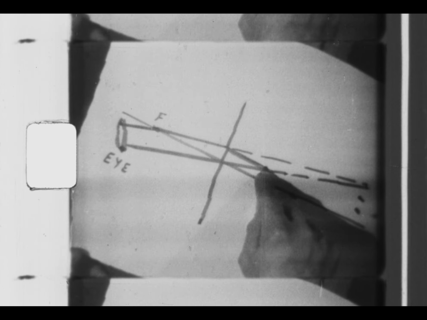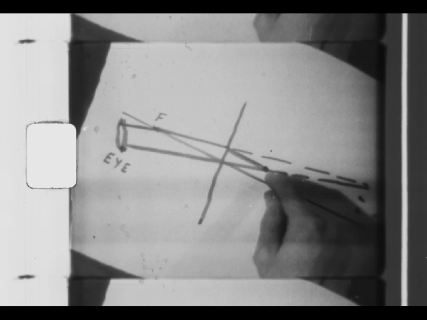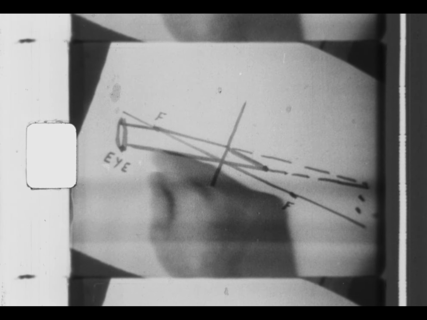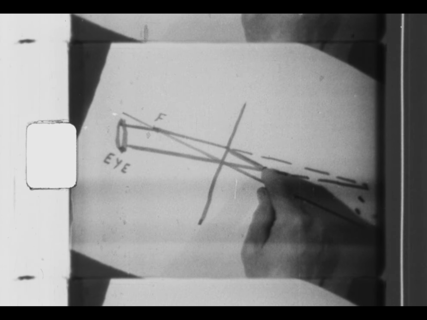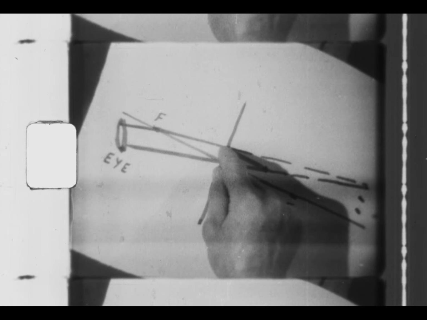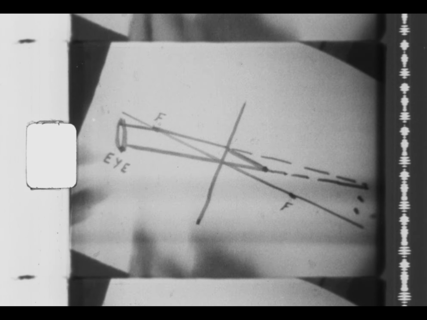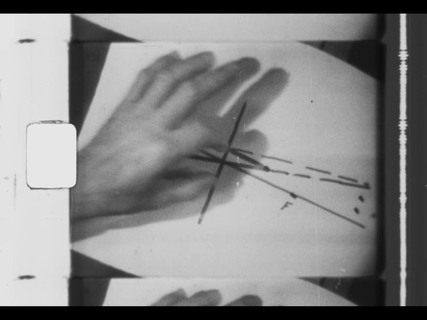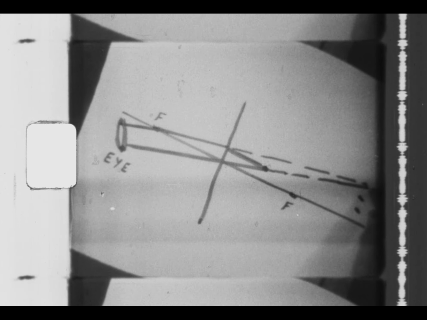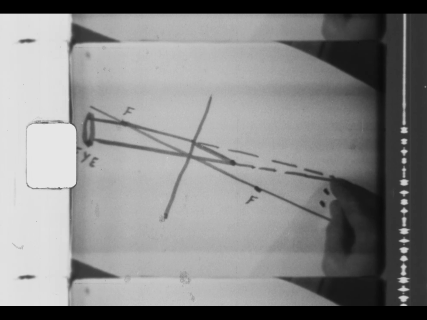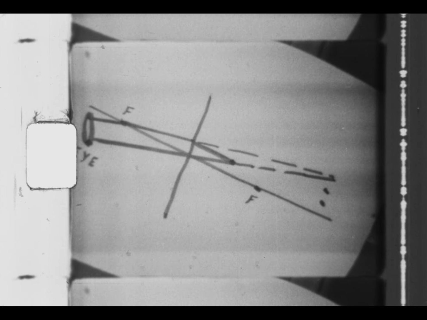Here is a lens. Here, right there is a dot, which is the object. The rays from the object go undeviated through the center of the lens. If they go parallel to the axis, then they go through the focus, so that here they're diverging as they leave the lens and seem to come from a point right over here. That point which they appear to come from is the virtual image of this object.